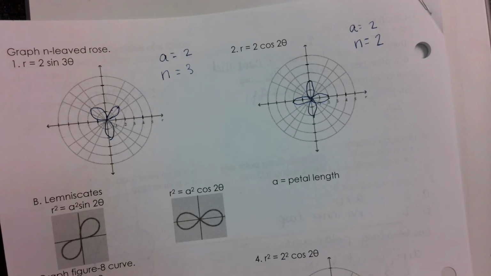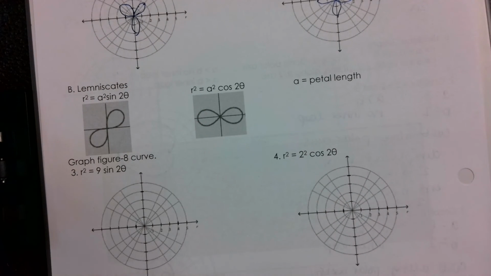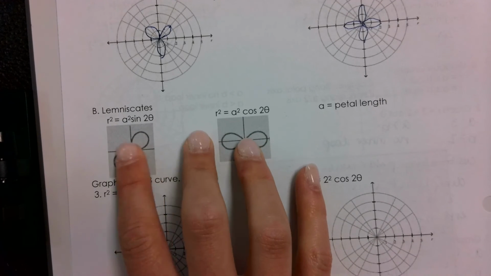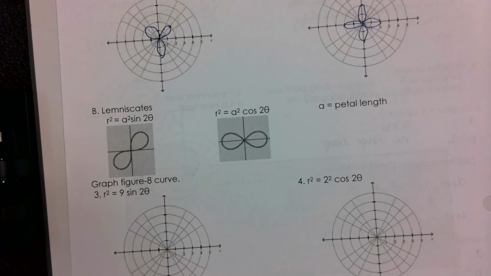All right, so the last section that we're going to talk about, I'm not even going to pretend that I know how to say this word, but they're just figure 8 shapes. So here are your formulas that are going to give you those. The A is still your length, kind of like your radius again. If it's sine, it's going to be on the diagonal. If it's cosine, it's going to be on the polar axis, and that's it.